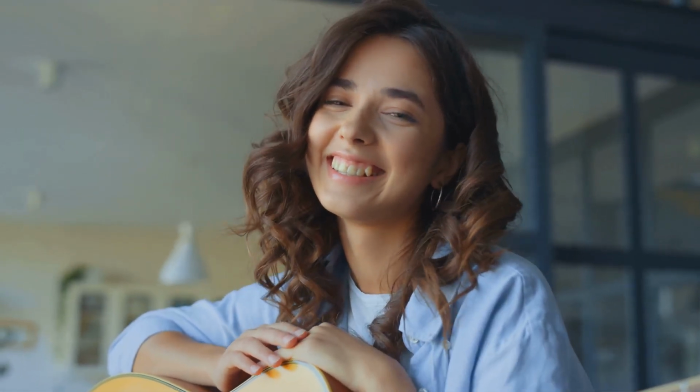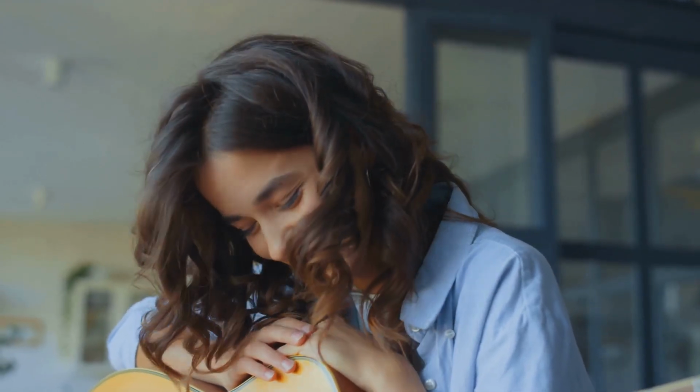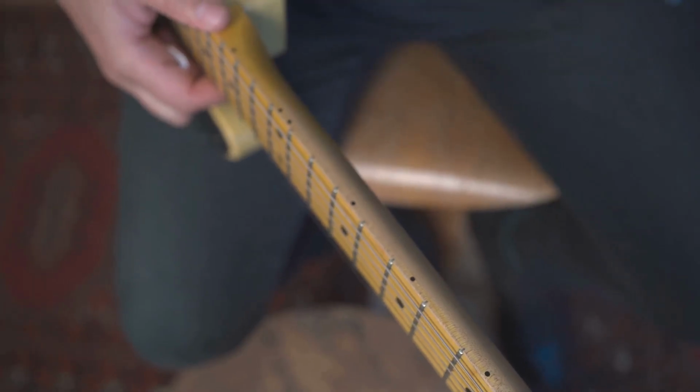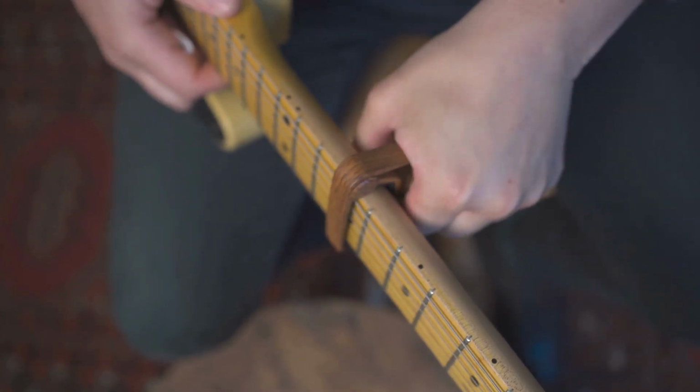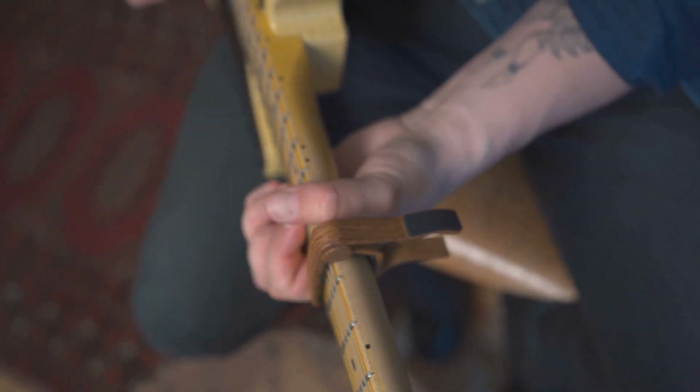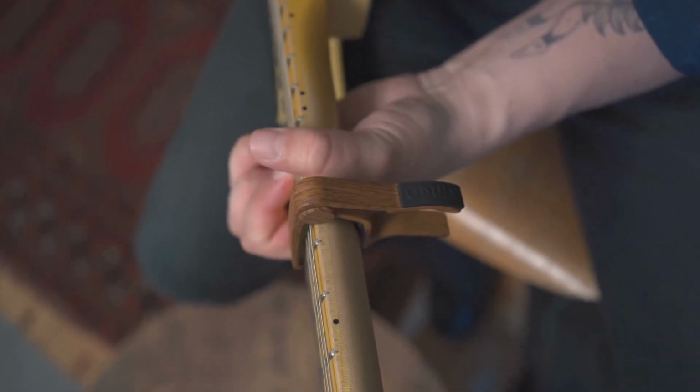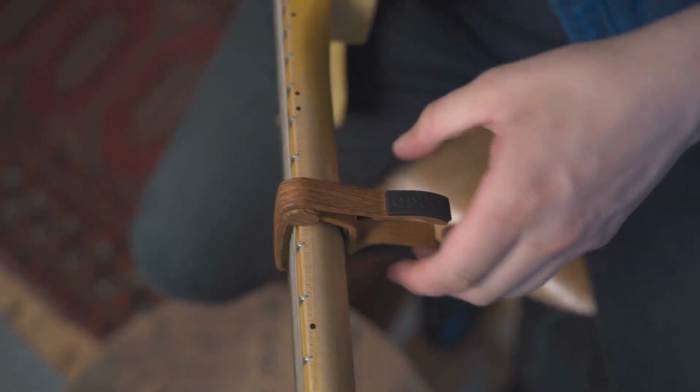Building scales and chords. Scales and chords are built using these 7 notes. For example, the C major scale uses the notes C, D, E, F, G, A, and B. Once you know where these notes are on the guitar, you can form scales and chords all over the fretboard.